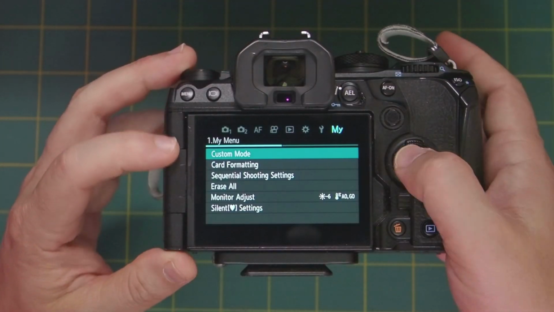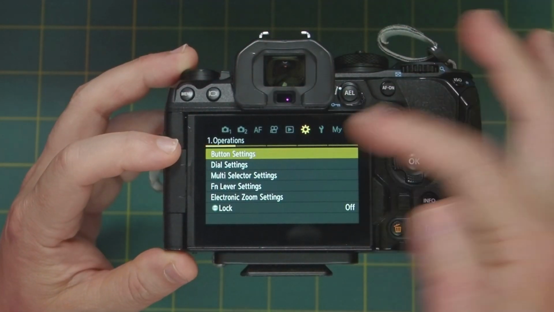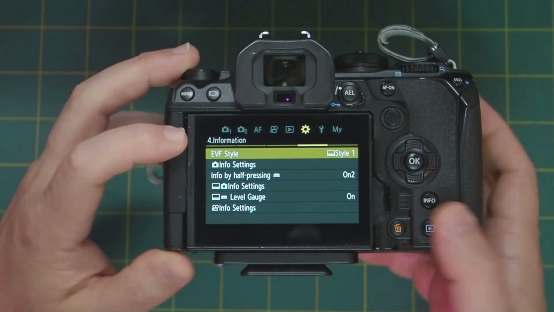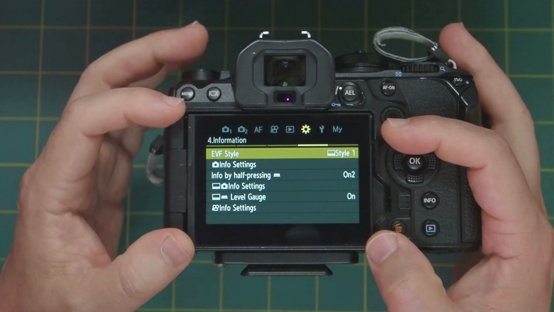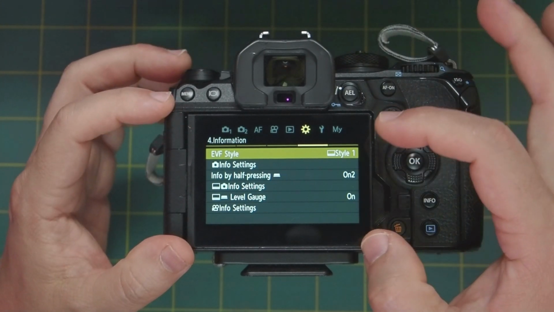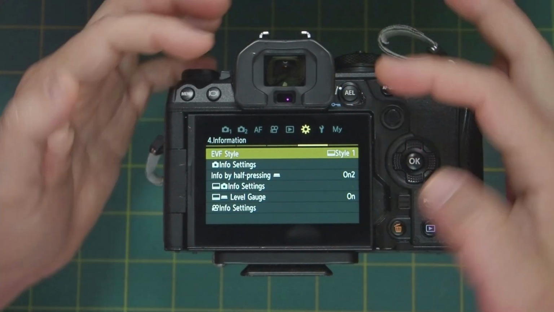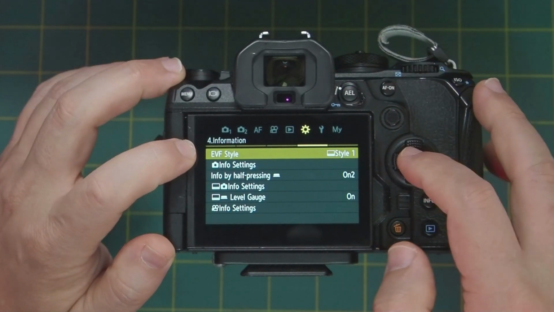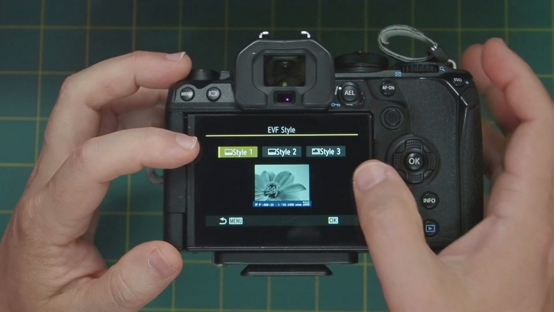All right, so let's start in the menu and go over here to the cog menu and then click over until you get to page 4. Now on page 4, this is where you control the information that you're going to see on the live view and also in the EVF. So let's start with the first line item, EVF style. So we have styles 1, 2, and 3.